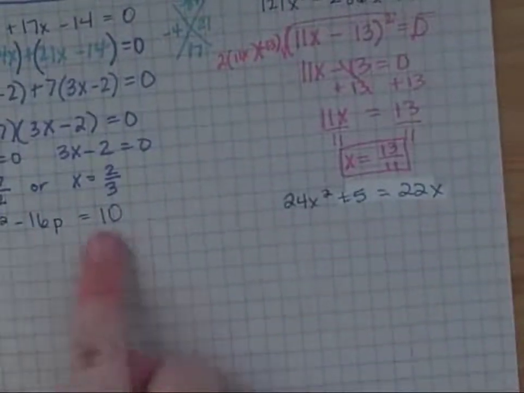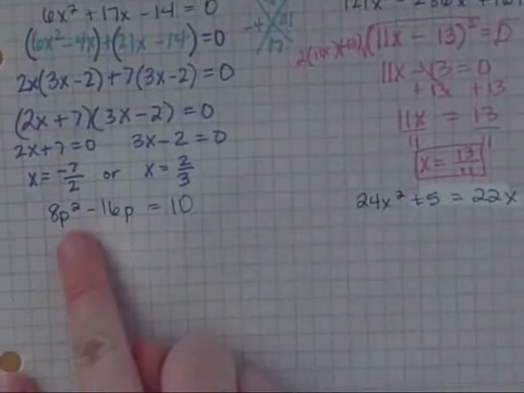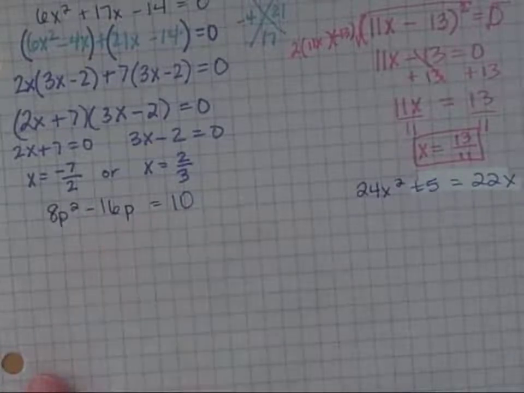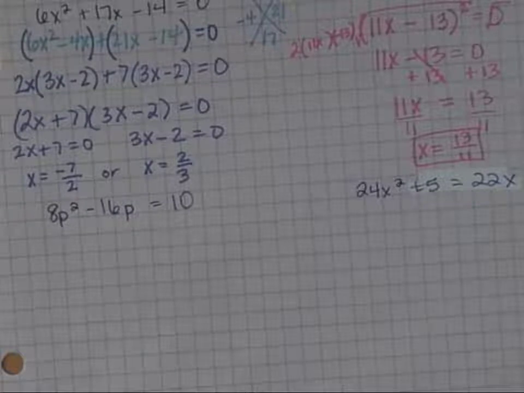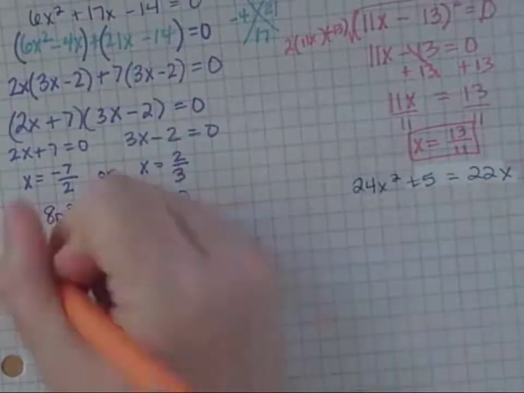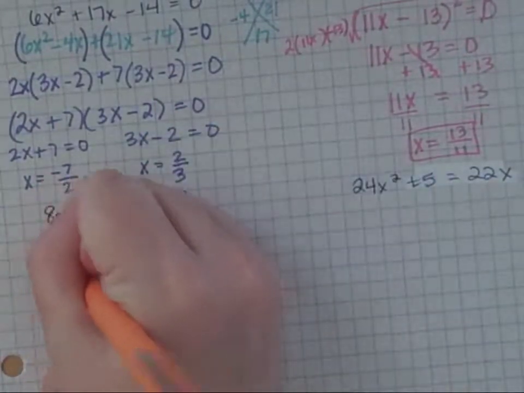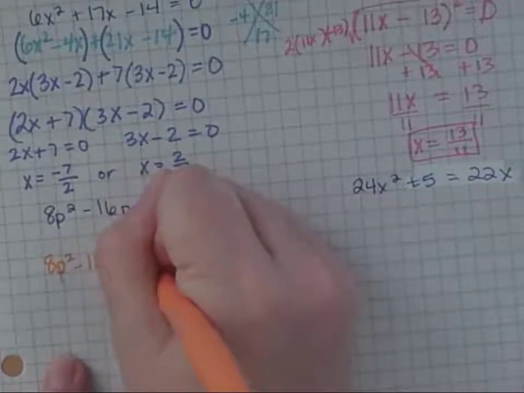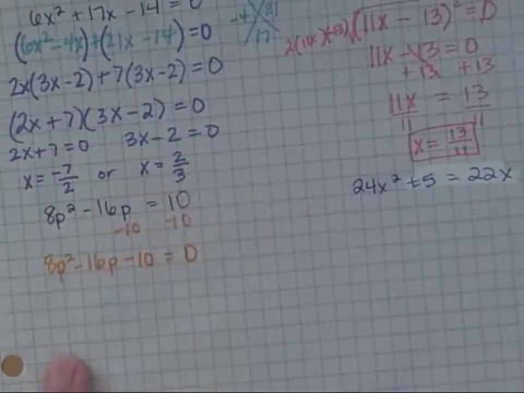What do we have to do first on this 8p squared minus 16p equals 10? The first thing you always have to do, get it set equal to 0. So minus 10 from both sides: 8p squared minus 16p minus 10 equals 0.